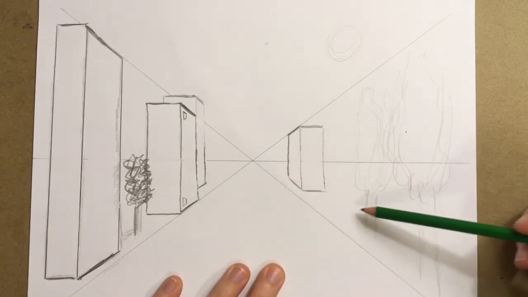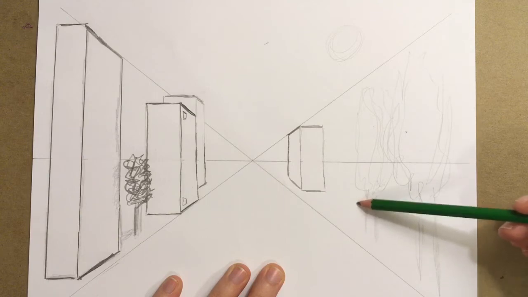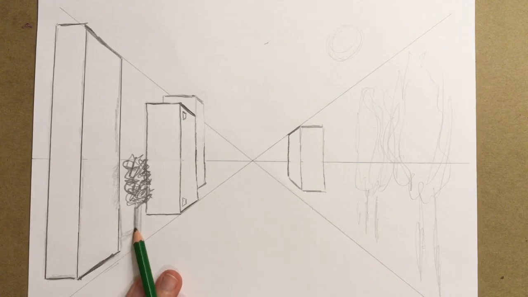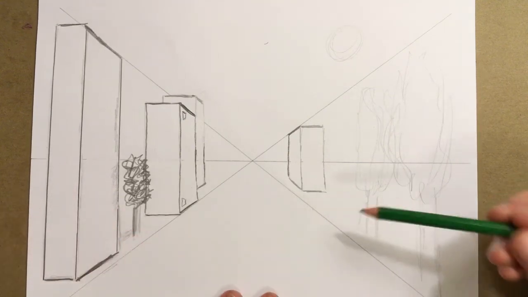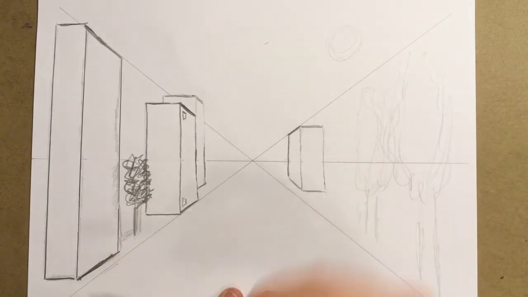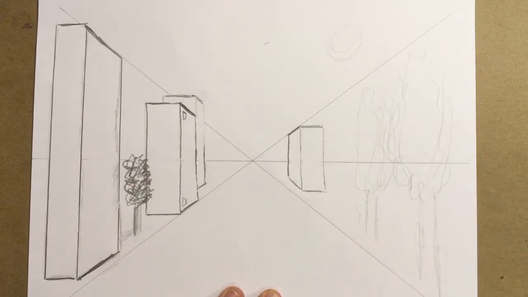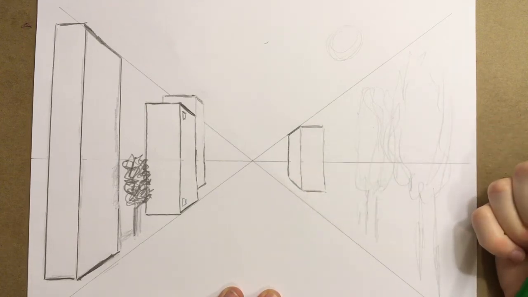And maybe this tree is too small compared to the one I did over there. Whatever's on the right side, tree-wise, try to make them in proportion to each other. So this one seems like a giant of a tree, where this one's really small. So maybe one of those would change if this was a final draft. Building-wise though, buildings come in all shapes and sizes, so you can really play around with it.